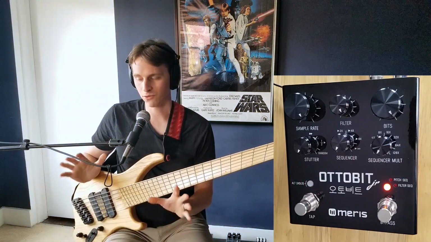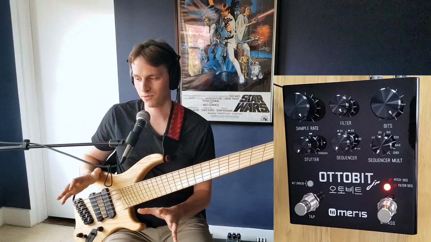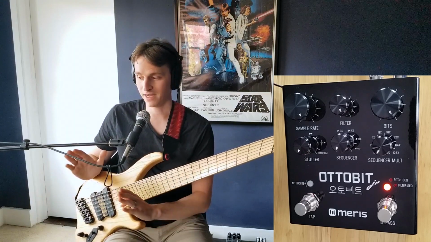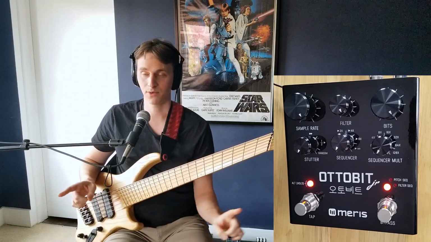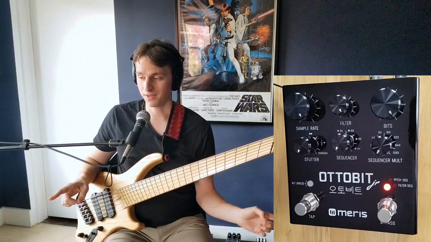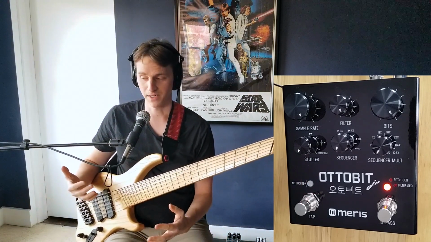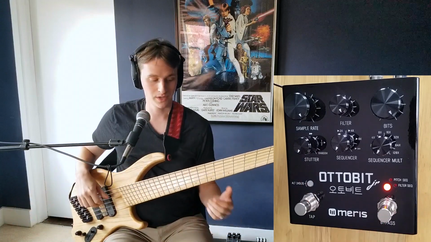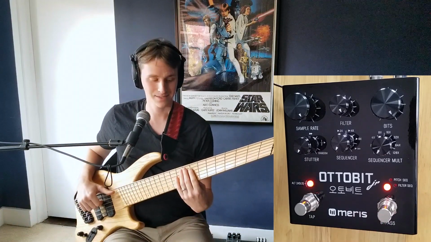Now, normally I like to wait before I bring in other effects when I'm demoing a pedal, but I find that the Ottobit connected with an octaver is just too good to not show off basically throughout the entire range of all the knobs on this pedal. So I'm going to bring my Boss OC2 in pure wet by itself. It sounds like this.